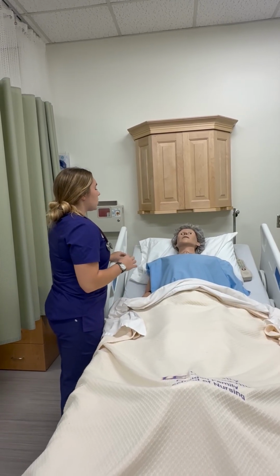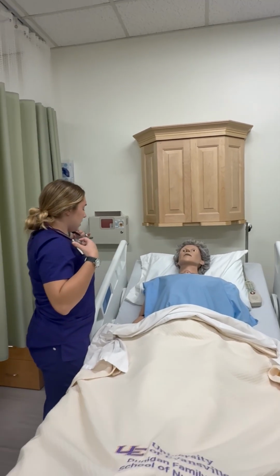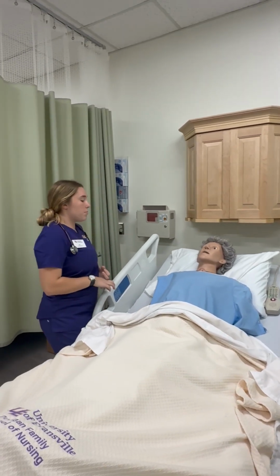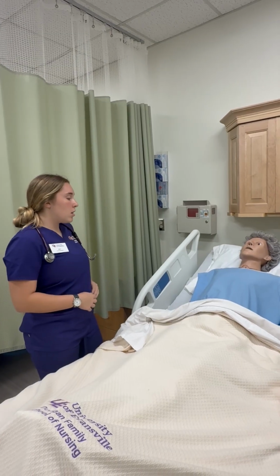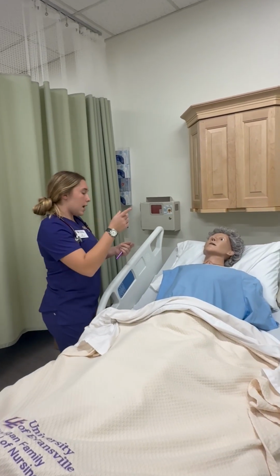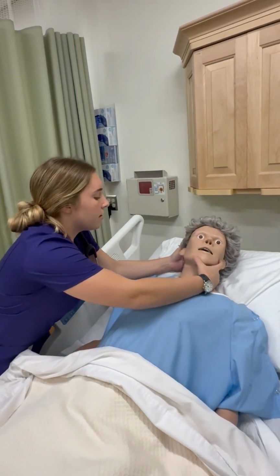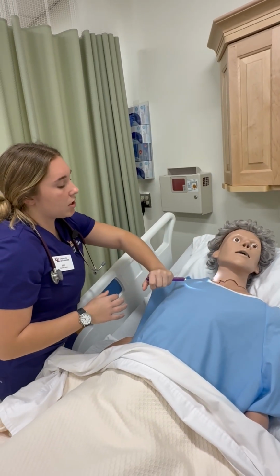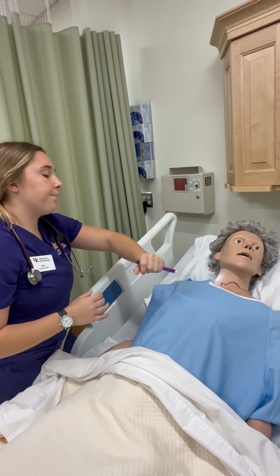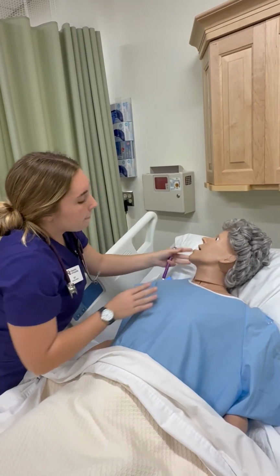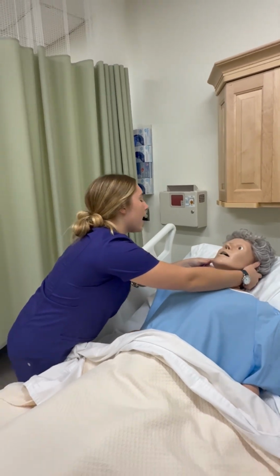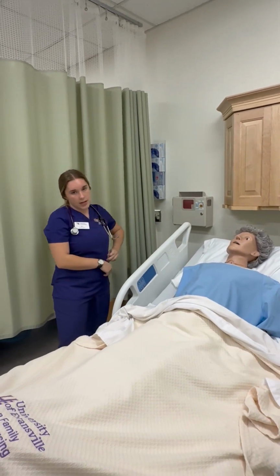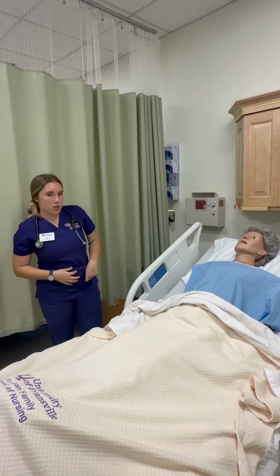I'm going to first start by looking at your neck, and I do not notice any bounding or bulging pulsations of the jugular veins or the carotid arteries. So I'm then going to take my pen light, and I'm going to have you look that way. I'm going to assess the jugular veins with my pen light. I'm going to have you look this way. All right, looking at that, I noticed no jugular vein distension, which is expected.